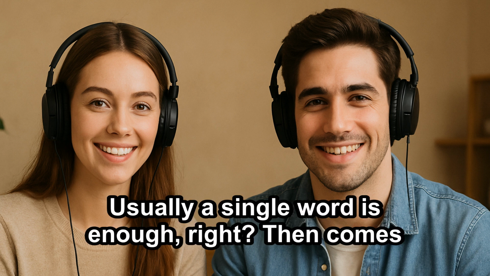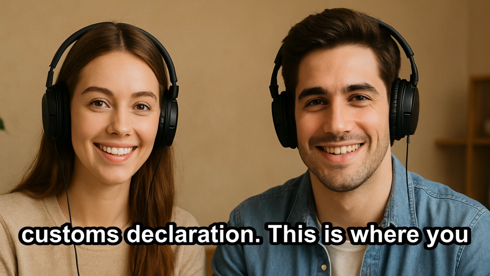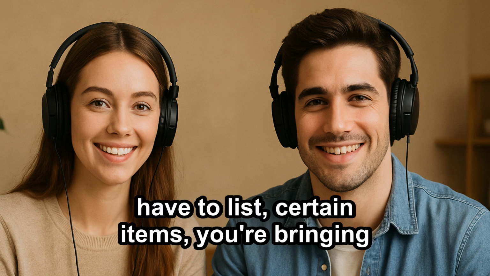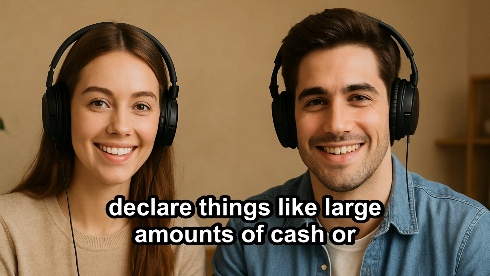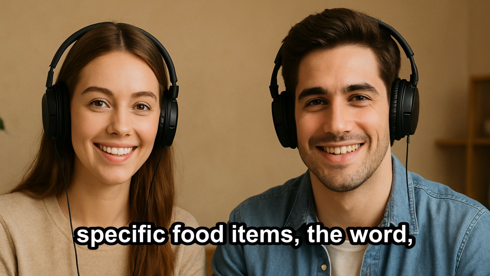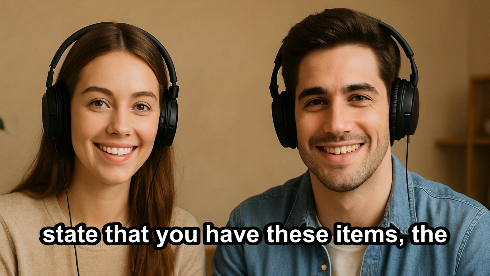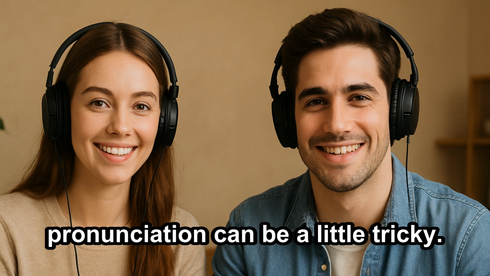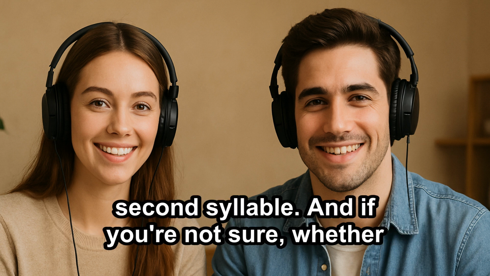Right. Then comes the part that can make people nervous, the customs declaration. This is where you have to list certain items you're bringing into the country. Exactly. You have to declare things like large amounts of cash or specific food items. The word declare here means to formally state that you have these items. The pronunciation can be a little tricky. Declare. Notice the stress on that second syllable.